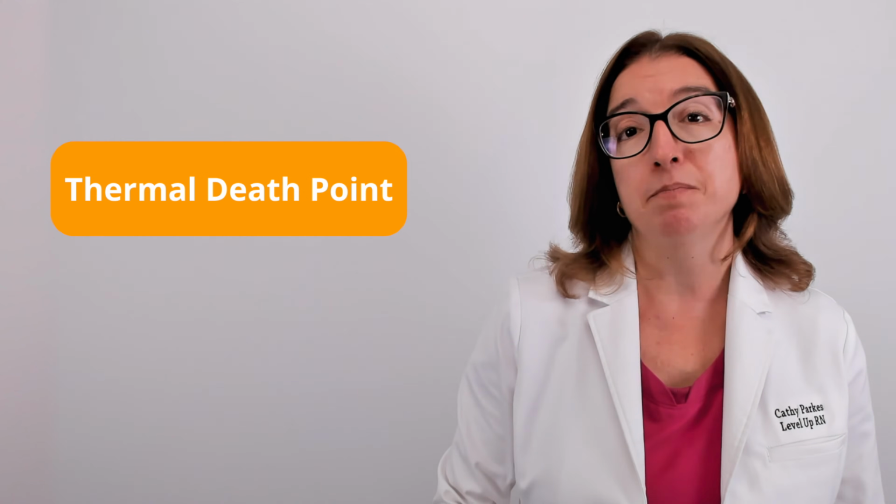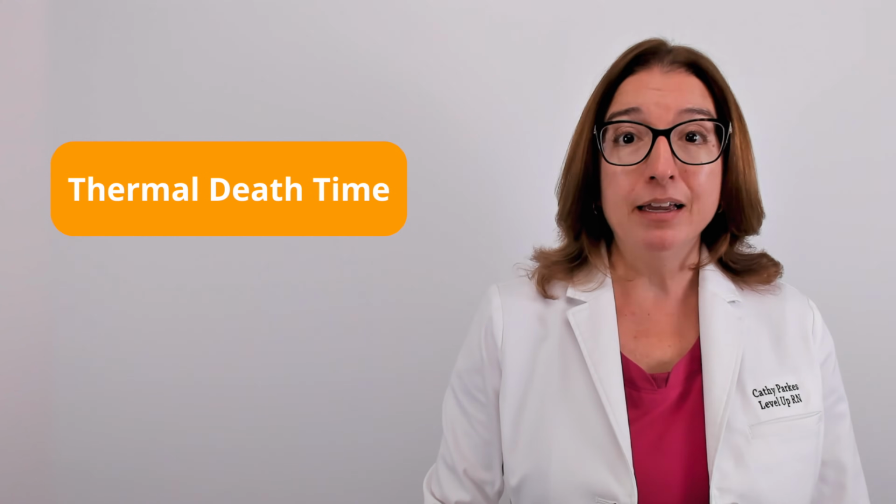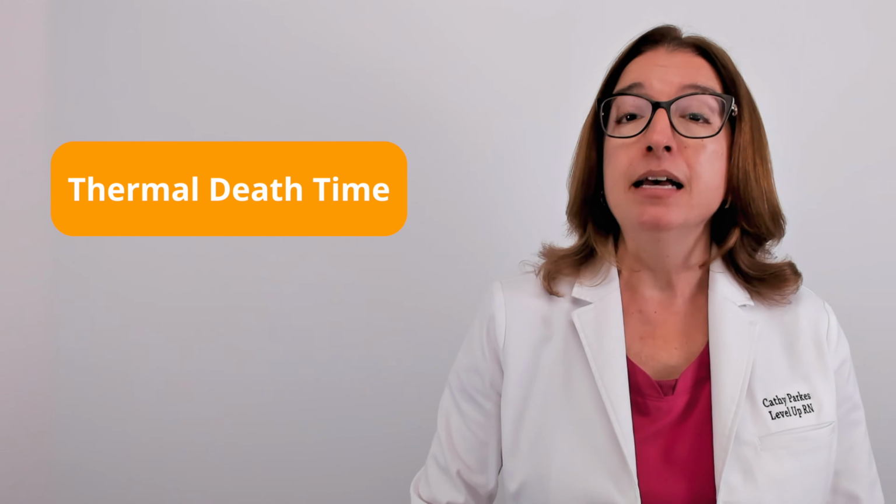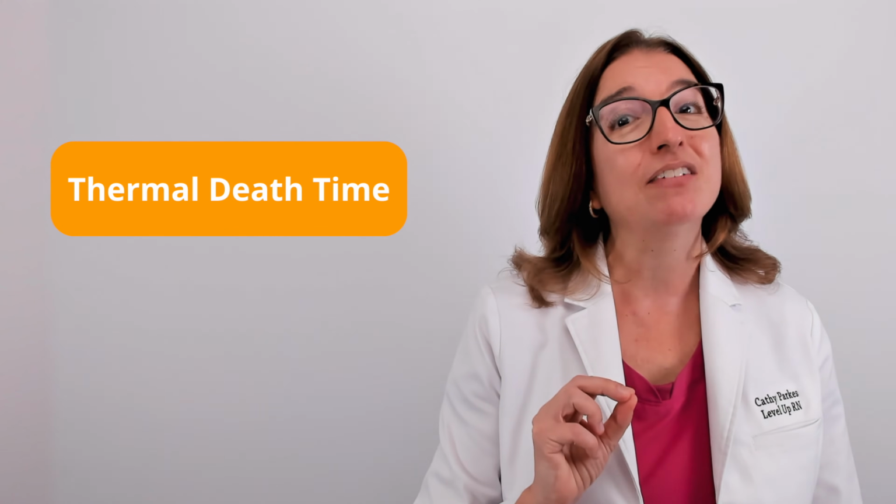When it comes to evaluating the effectiveness of methods that use heat to kill microbes, there are two key terms that you should be familiar with: thermal death point and thermal death time. Thermal death point is the lowest temperature that will kill all microbes within 10 minutes. Thermal death time is the amount of time it takes to kill all microbes at a given temperature.